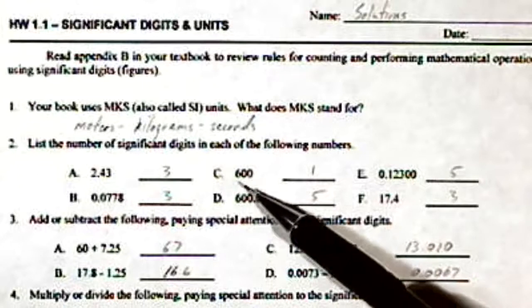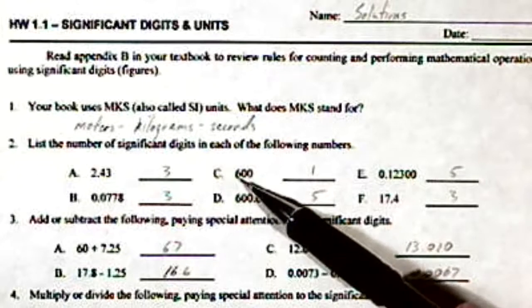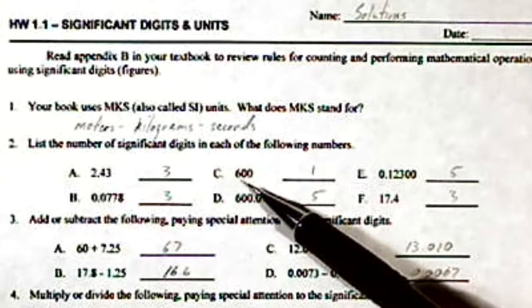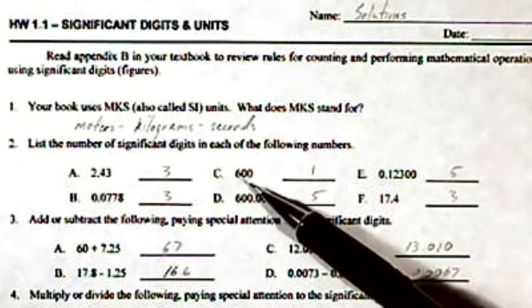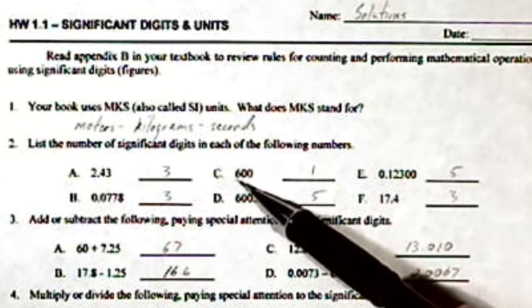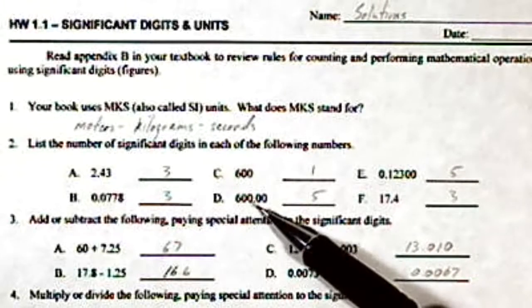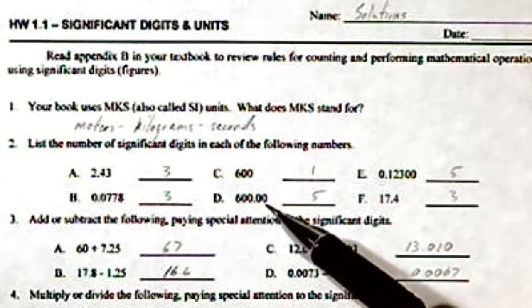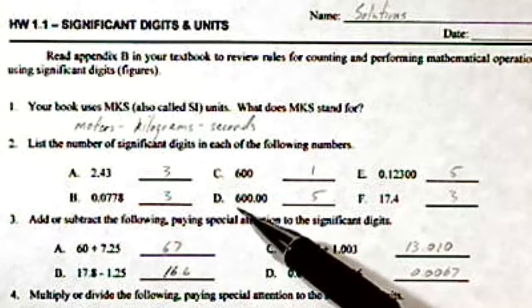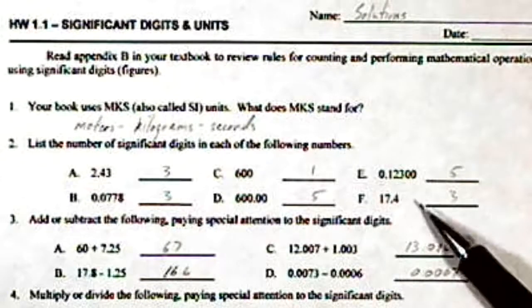C, we have to use another rule. Any following zeros without a decimal place are not counted. So the 0, 0, and 600 are not counted, only the 6s. In D, though, once we put that decimal place in there, trailing zeros become significant. So we have to count all 4 of those zeros plus the 6, so that's 5.